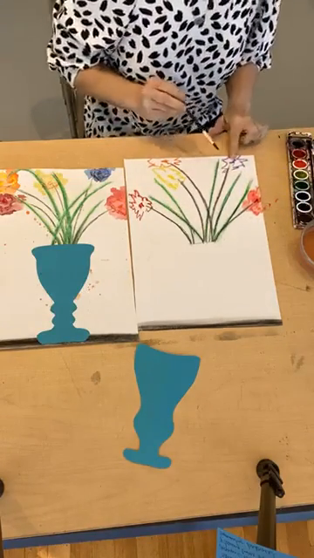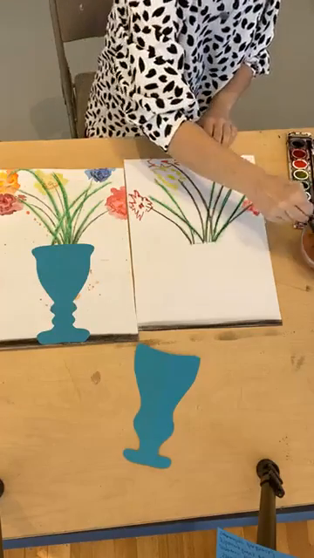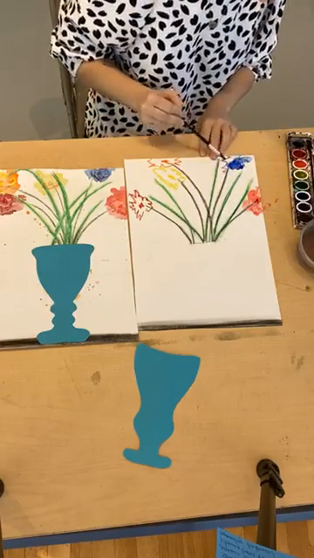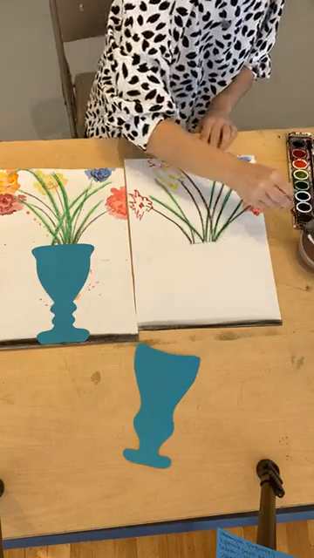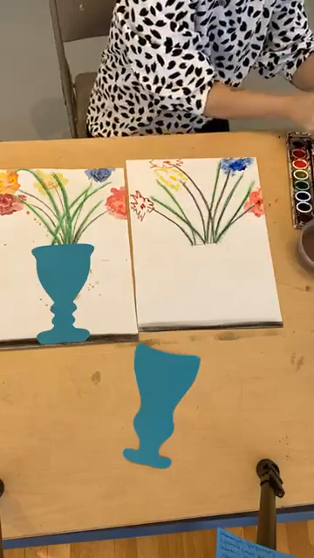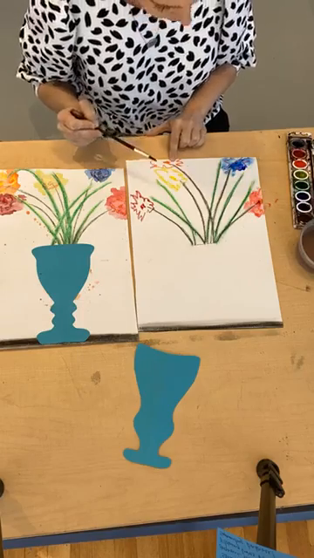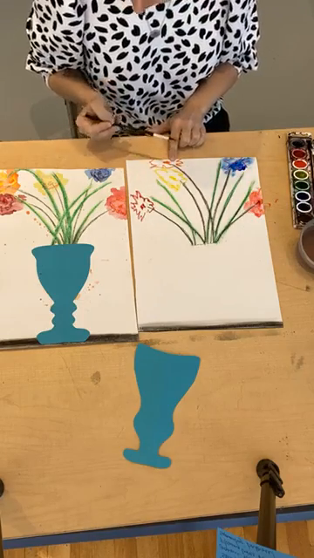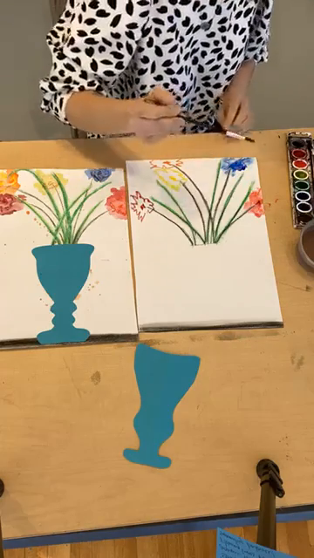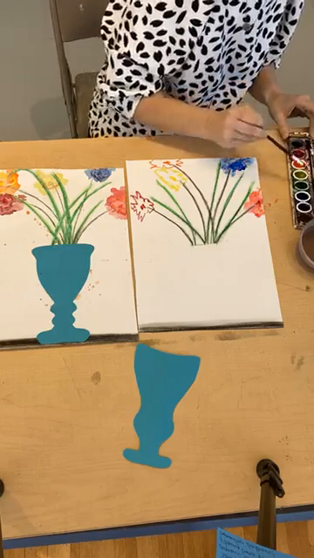Let's see, I think I'll make this one blue. Get some blue loaded up. And that's pretty dark, so I'm gonna go in a little water. But again, being nice and messy with it. We're just giving the idea of flowers, right? All right, I'm gonna go in, let's see, with this one, I guess I'll do maybe another red flower.